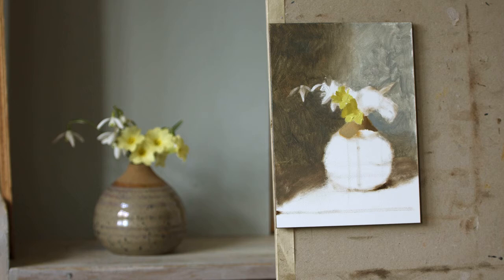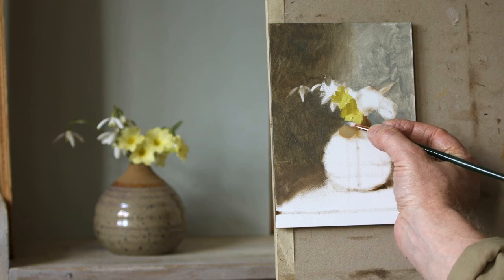It is a very slow process, the way I paint complicated stuff like this.